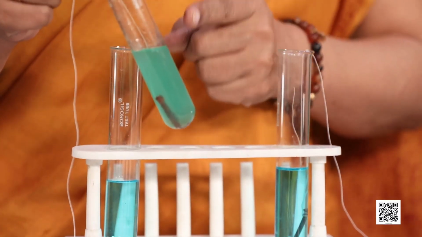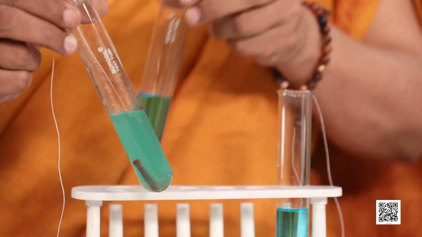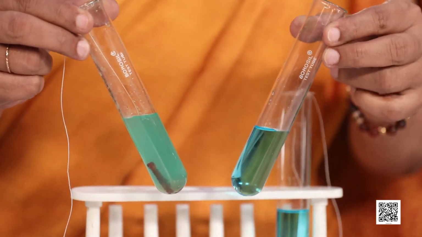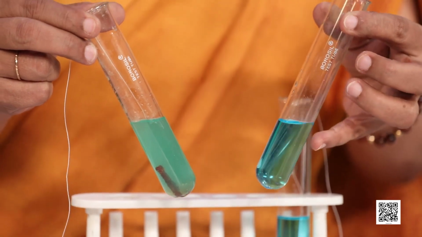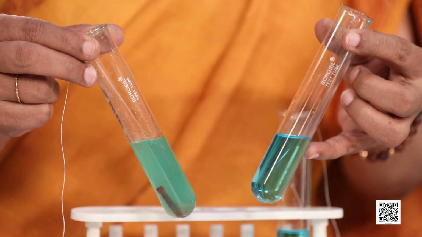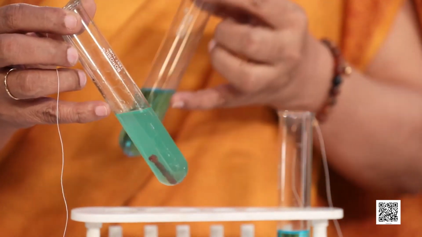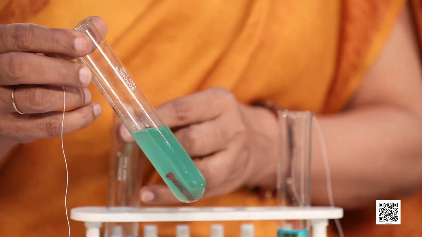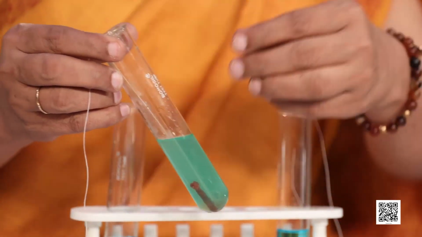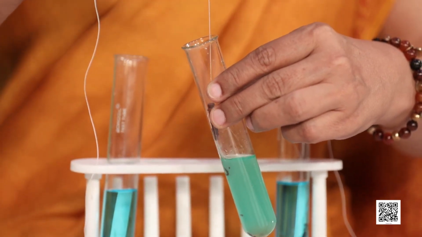Well, look at the color change of the solution and compare it. The copper sulfate solution, which was blue due to presence of copper ions, now the color has faded. And where has the copper gone? Now I'm going to take out the iron nail. Are you ready to note down your observations? Okay, so here we go.